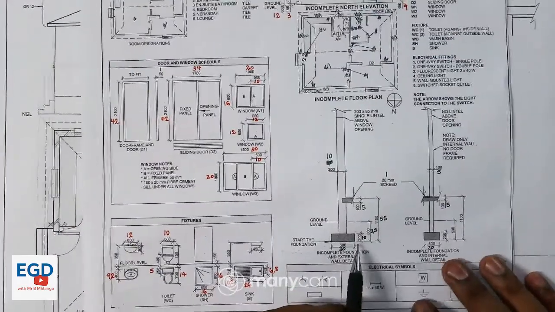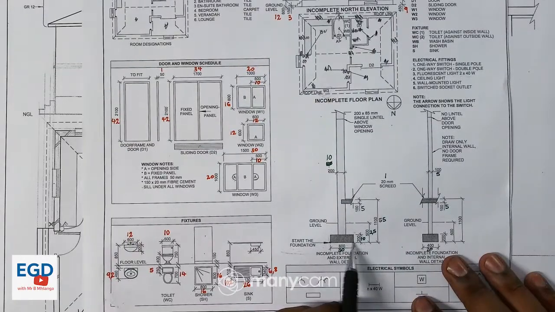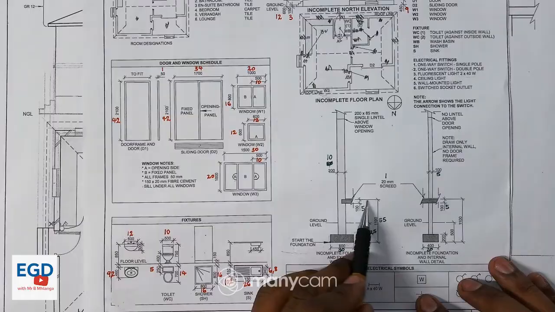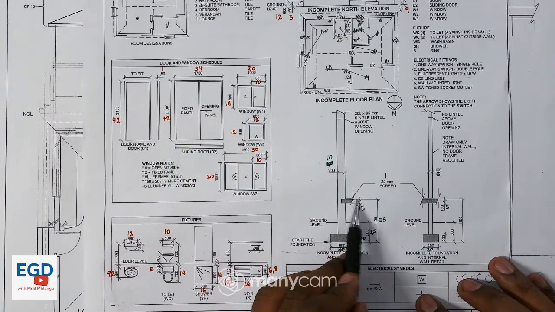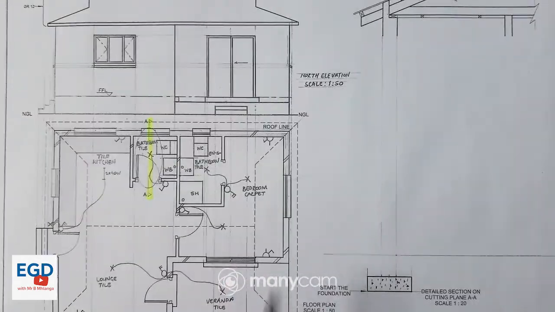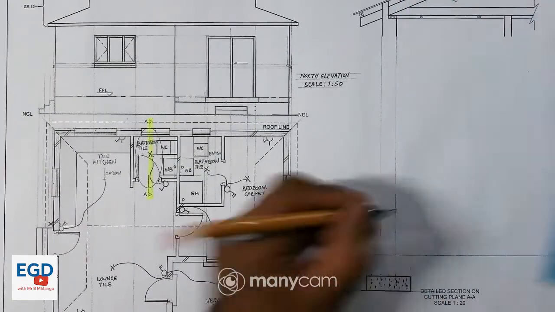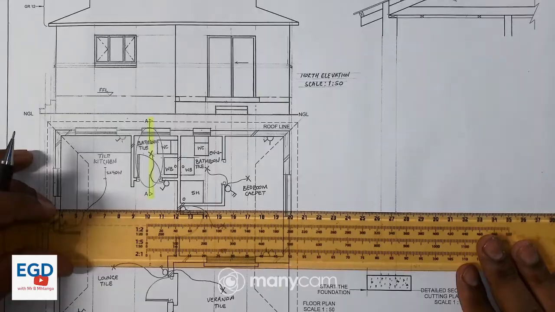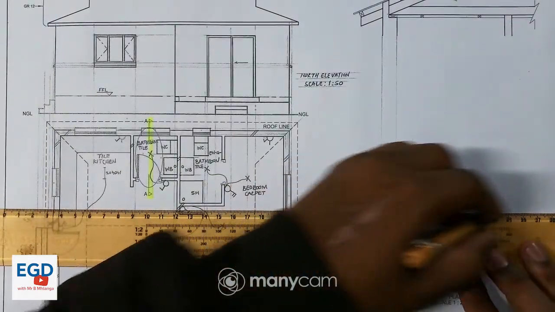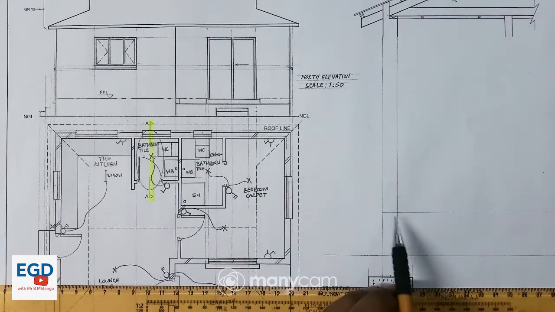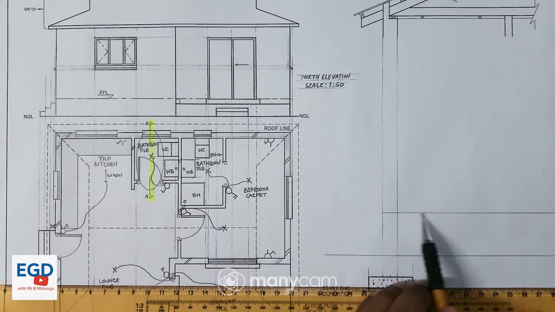Okay, and then from the base of the foundation going up to the screed there, it's 55. Okay, so mark off 55 there, draw a line. Okay, so that means the slab starts there.